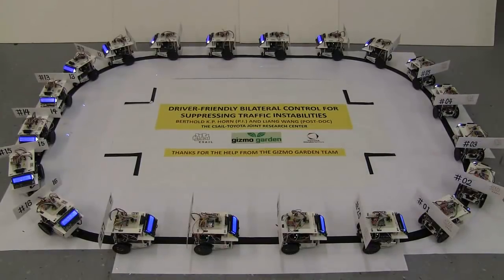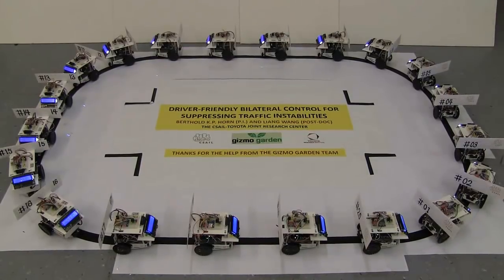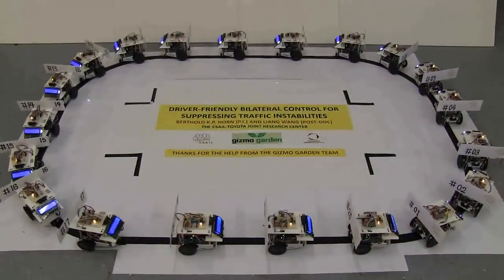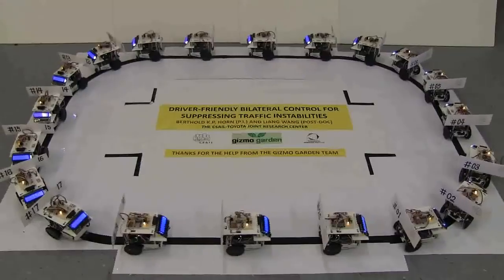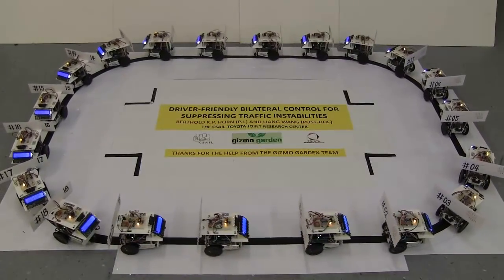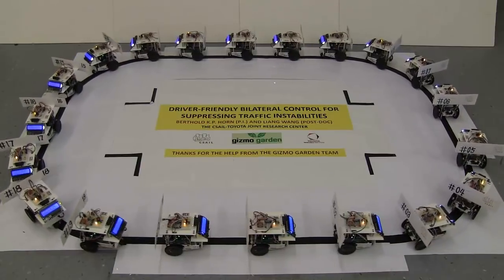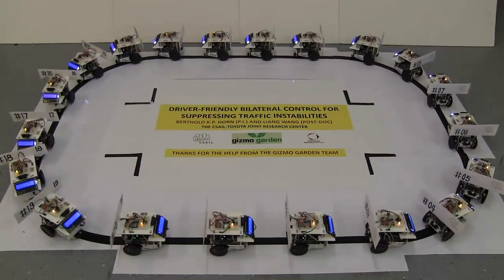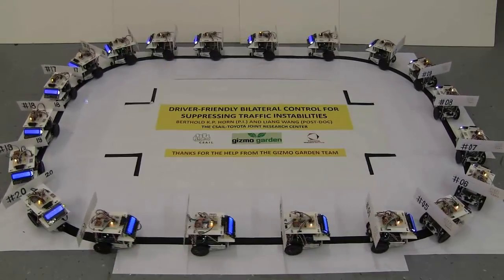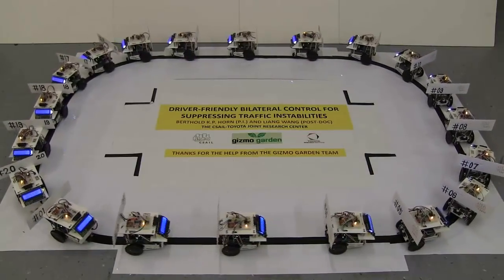Traffic jams and how to get rid of them. We start with 20 Gizmo Garden cars on a closed track implementing a car-following strategy. Each car measures the distance to the car ahead and adjusts its speed accordingly. Such a control strategy is called car-following, and it's what human drivers as well as adaptive cruise control systems do.